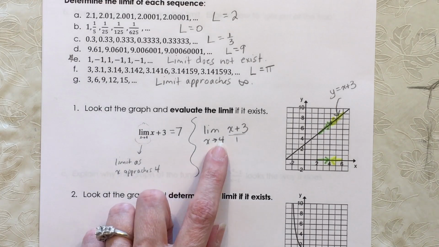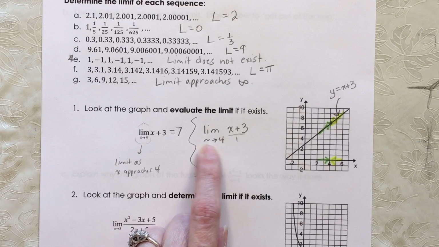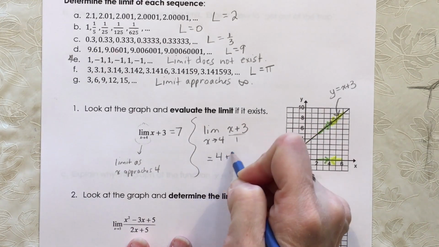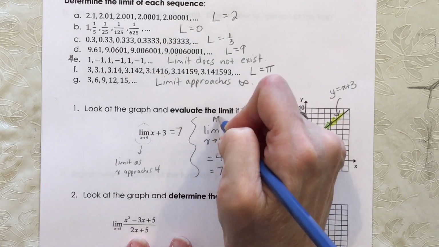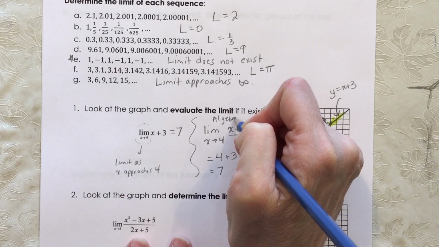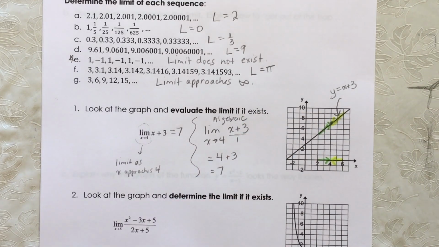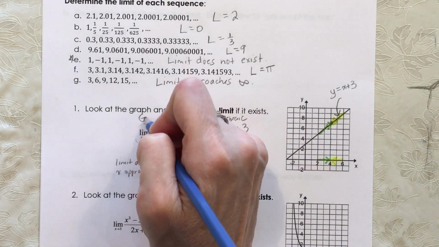So we can let x approach 4 because our denominator is going to remain 1. So as we let x approach 4, our limit approaches 7. So this is algebraic. And all we had to do was substitute because it was totally okay to let x approach 4. And this one we got graphically.